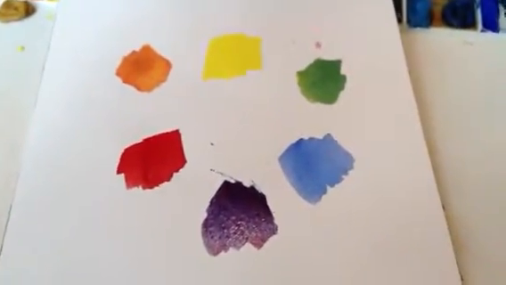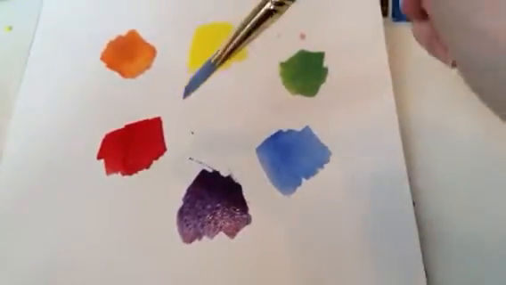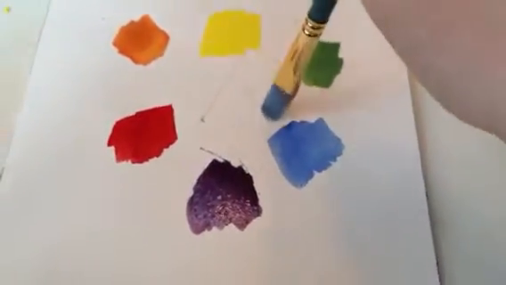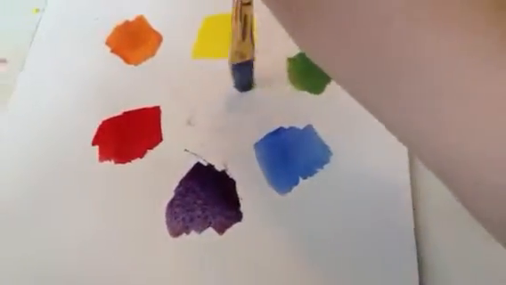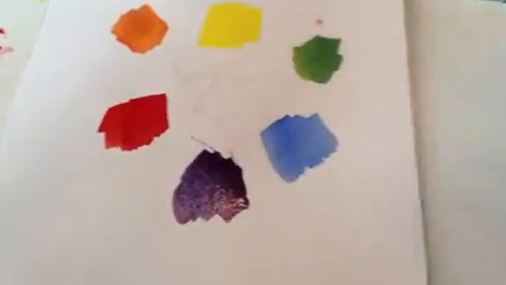So here you go. You have your primary colors and your secondary colors. And that's a Star of David, kind of.